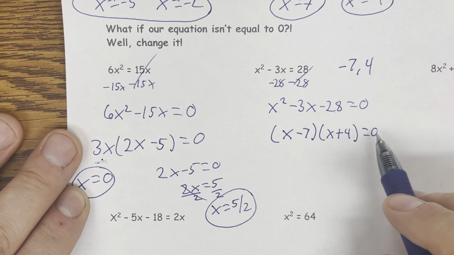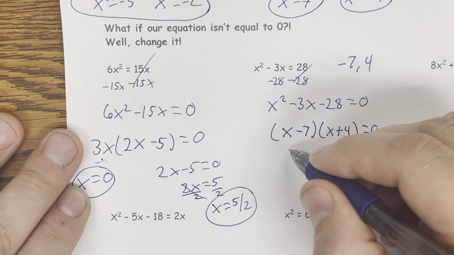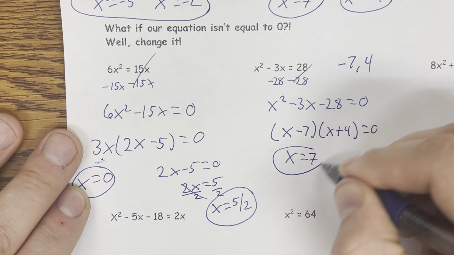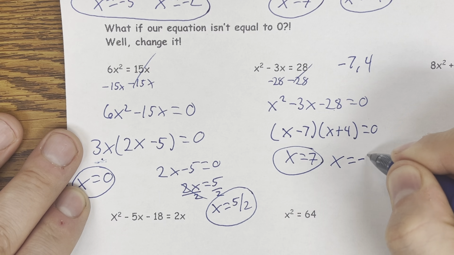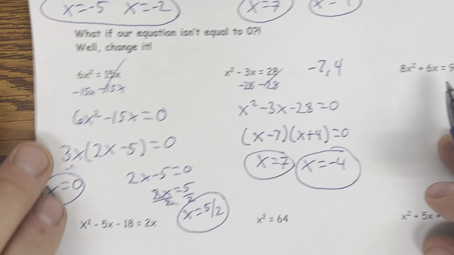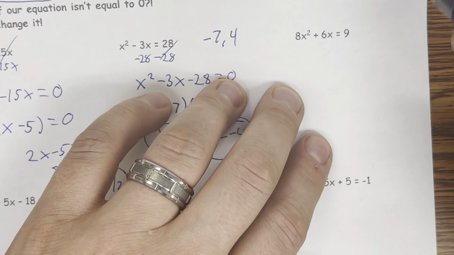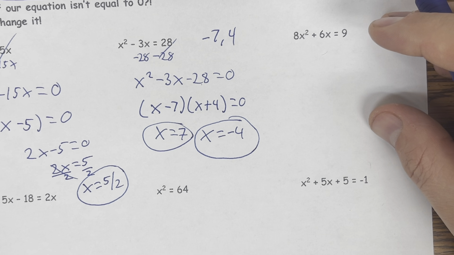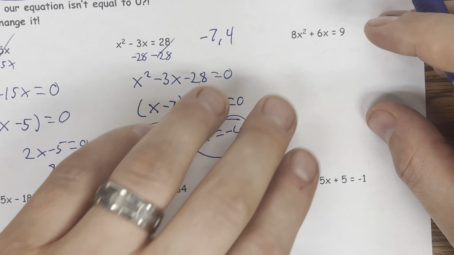Keep in mind, we still have to solve it. Solutions: x equals 7 and x equals -4. Opposites really are what we're going to see for most of those. All right, challenging one. AC method's going to have to get utilized here.